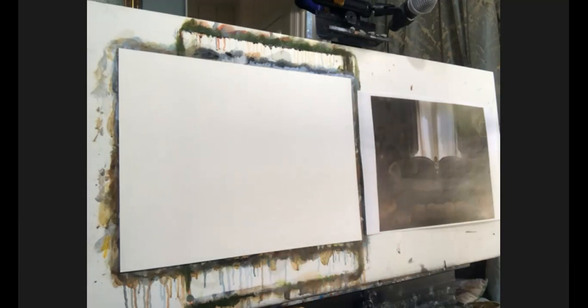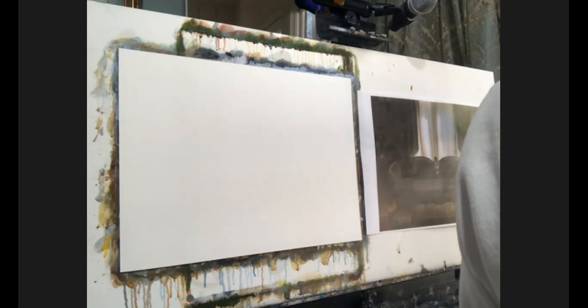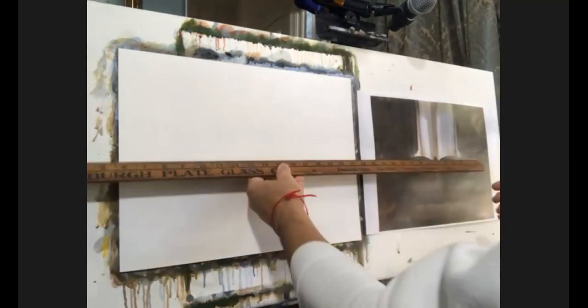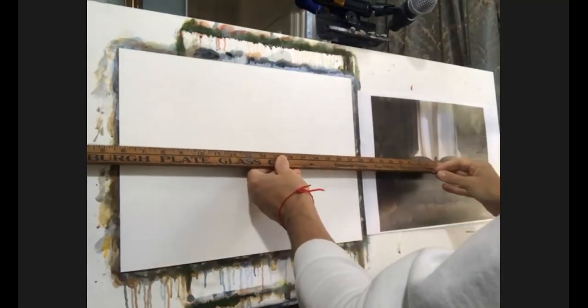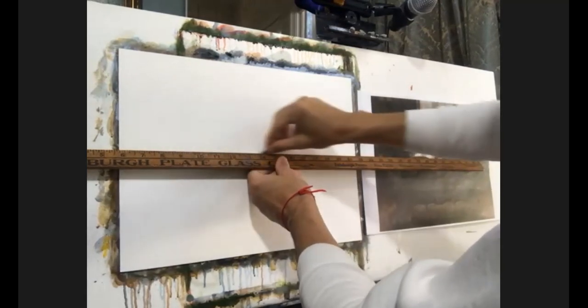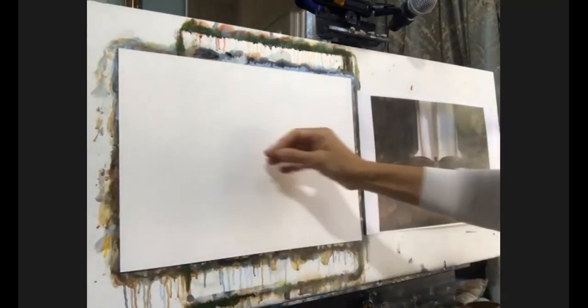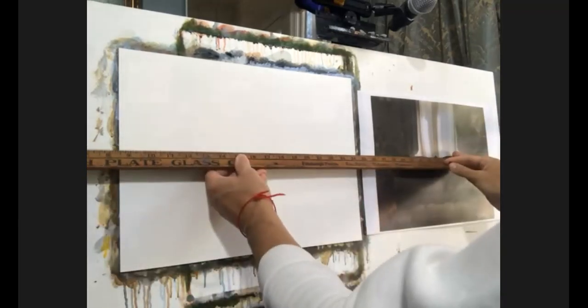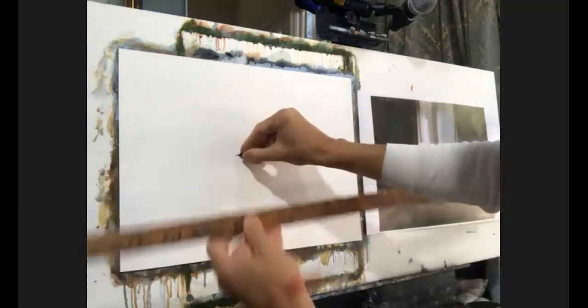For this, I'm going to need this yardstick, because there's going to be a little bit of distortion. I just want to find out the height. As we talked about during the presentation, compositionally, it's very important where you place your couch.